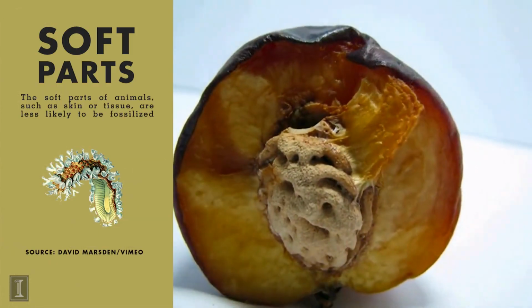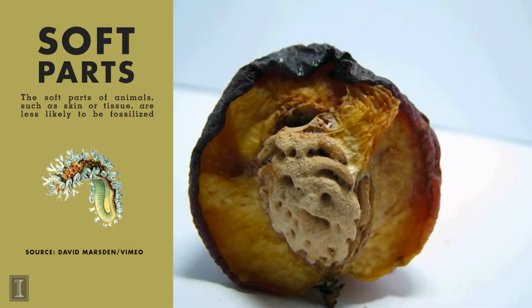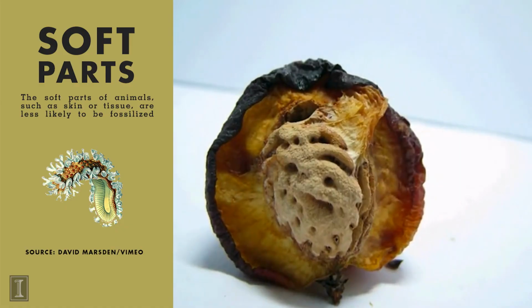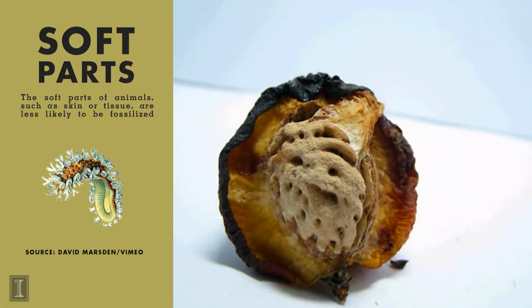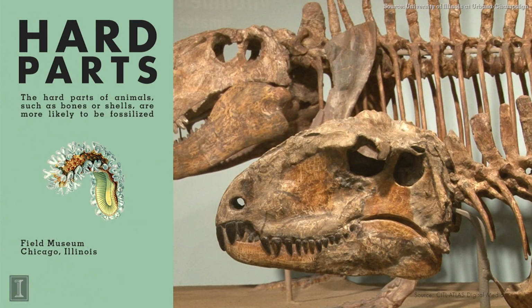So soft parts can decompose quickly. If they're exposed to oxygen, that's going to decompose fairly quickly and be carried away by groundwater. But perhaps the bones or the shell or the exoskeleton, perhaps that is left behind more readily. And it is. So we have a better representation of those hard parts. And most of the time, you have to infer those soft parts unless you're really lucky.